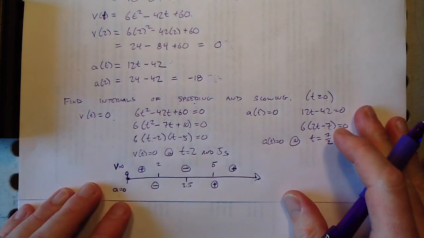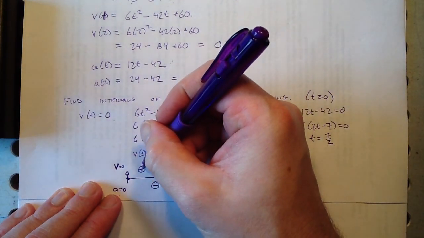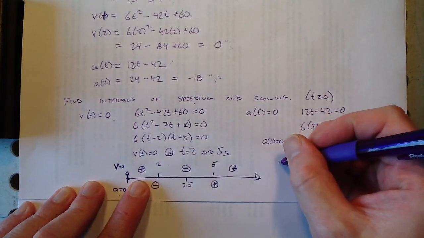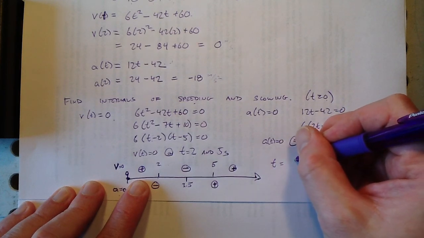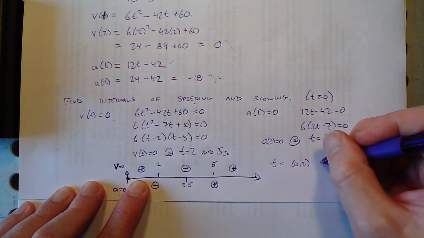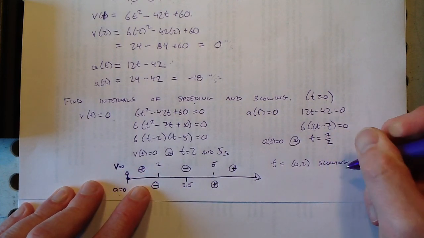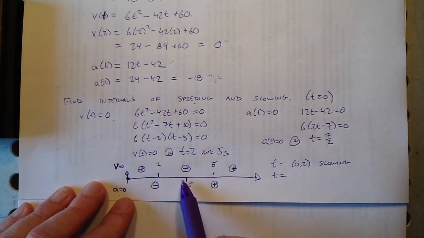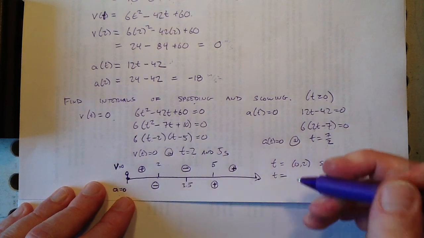Okay, so in between 0 and 2, my velocity is positive, my acceleration is negative. So that means from time 0 to 2, since these are fighting against each other, it's slowing down. Between 2 and 3.5, the acceleration is negative, right? And the velocity is also negative, both negative in here.